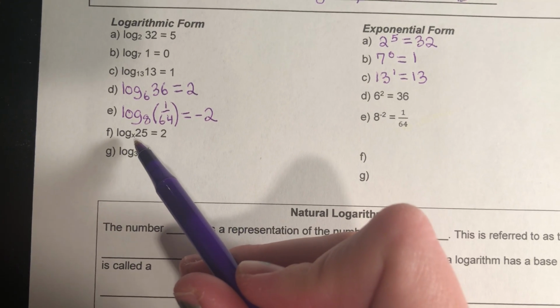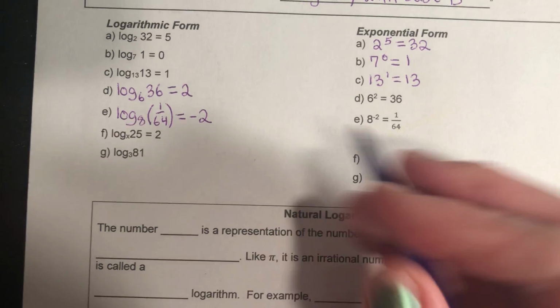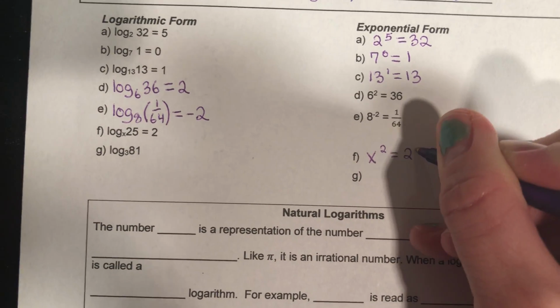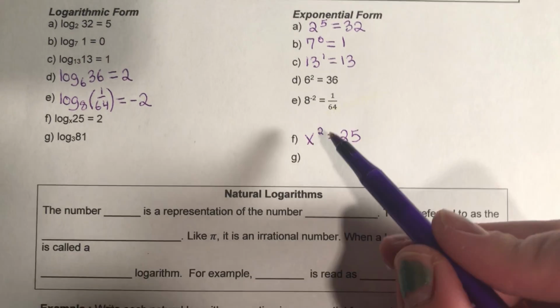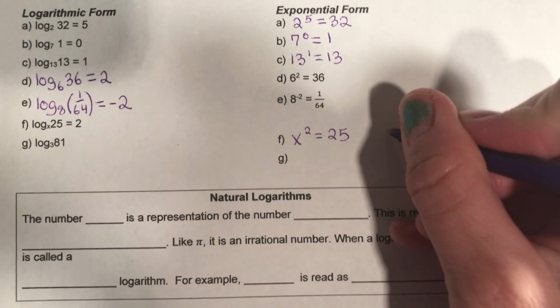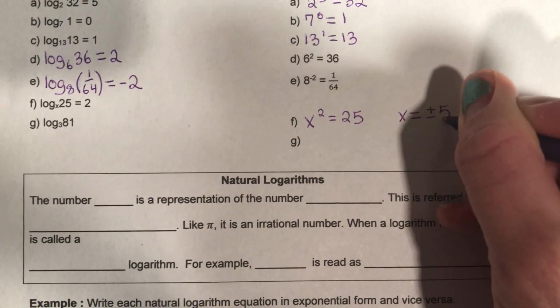This time we have a variable introduced. So we have log base x of 25 equals 2. Well, x squared equals 25. I know I said we weren't solving these, but as an example of how we would solve this, x squared equals 25, so we know that x would equal plus or minus 5.